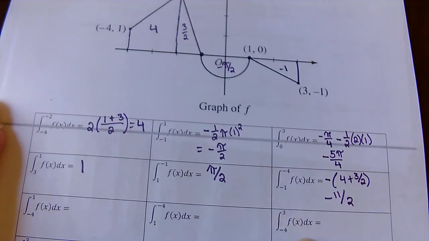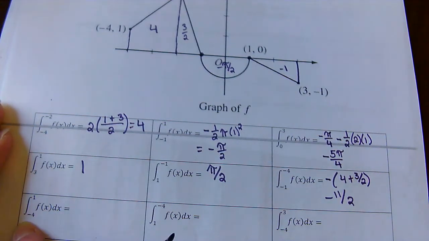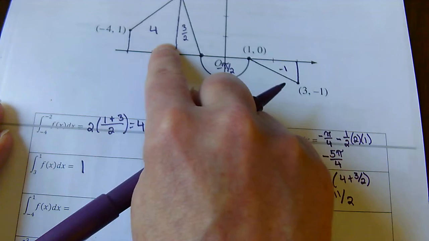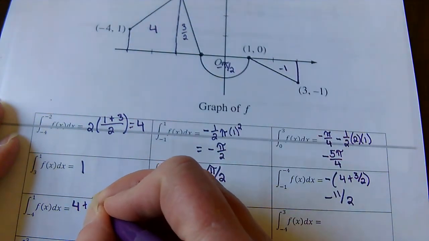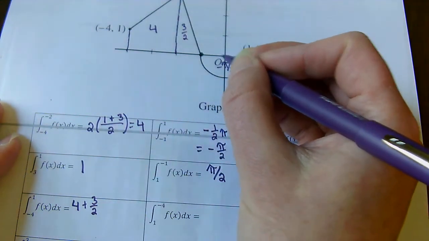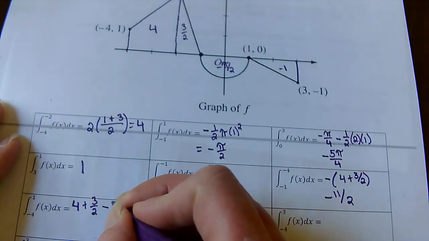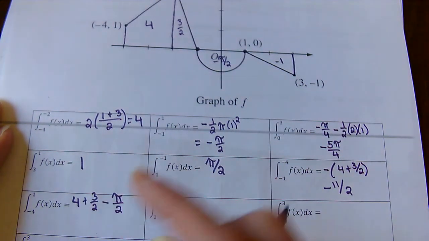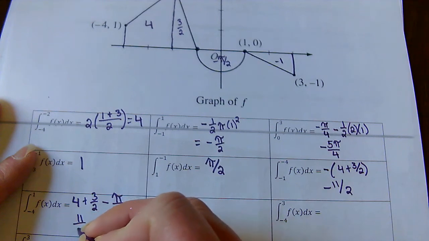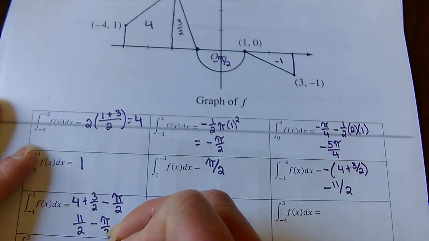What about from negative 4 all the way to 1? Okay, now notice the direction of our integral is positive, so we're looking at the positive x values. So we're just going to add up everything under the curve from negative 4 to 1. The first is the trapezoid, 4, 3 halves. Then we have this negative piece. So this ended up giving us 11 halves minus pi over 2.